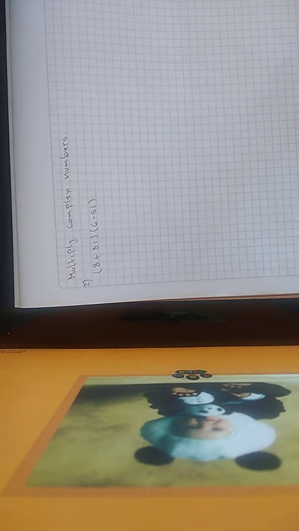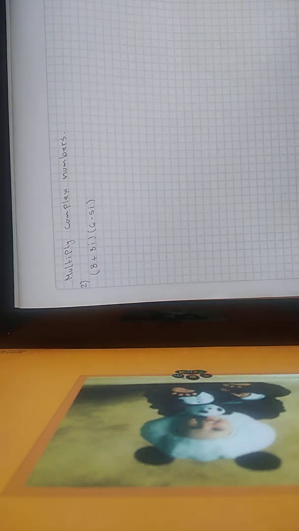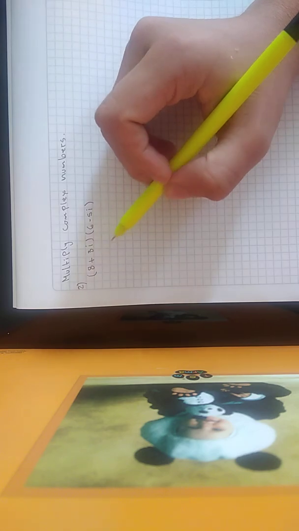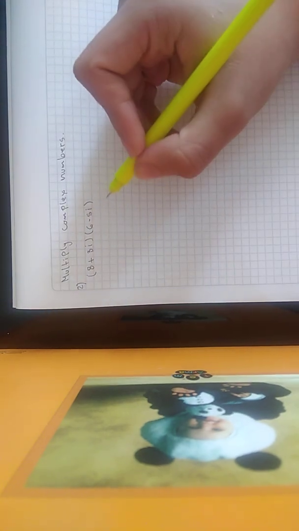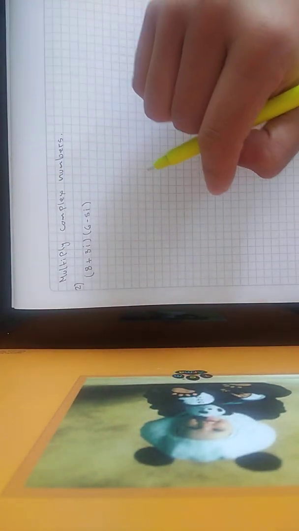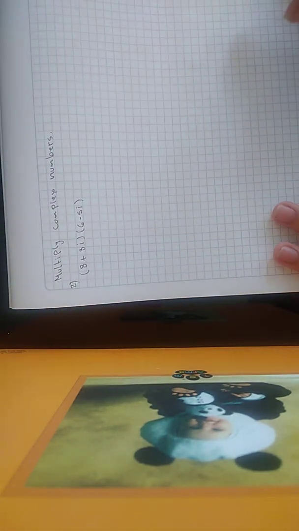Okay, miss, here we are with the second exercise that you gave me. In this case, we have a multiplication of complex numbers, and this is the equation that you gave me: 8 plus 3 imaginary, multiplying 6 minus 5 imaginary. So in this case, what we're going to do first is the distributive operation. For this occasion it's going to be like this.